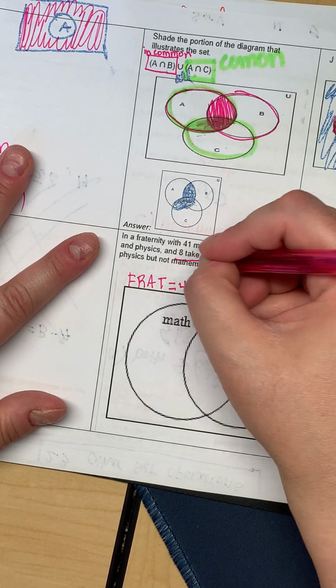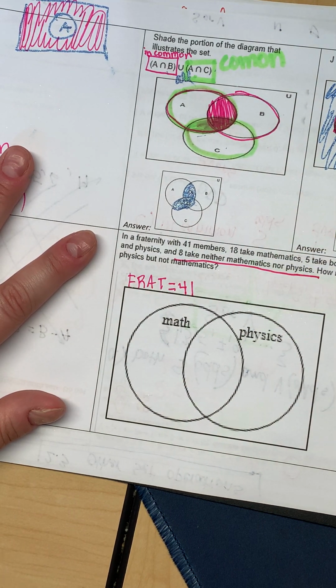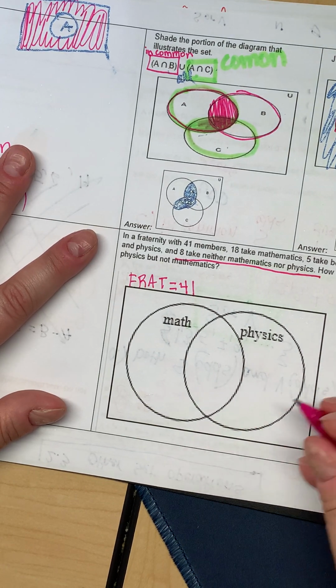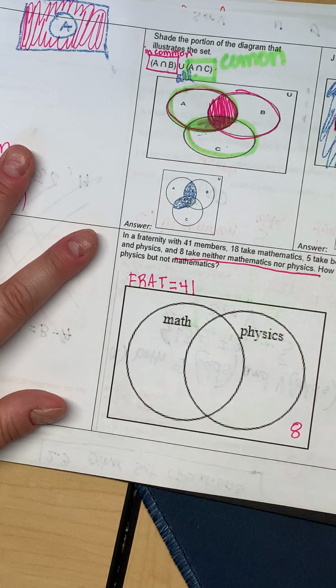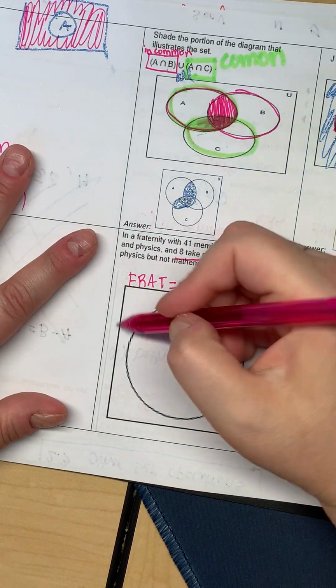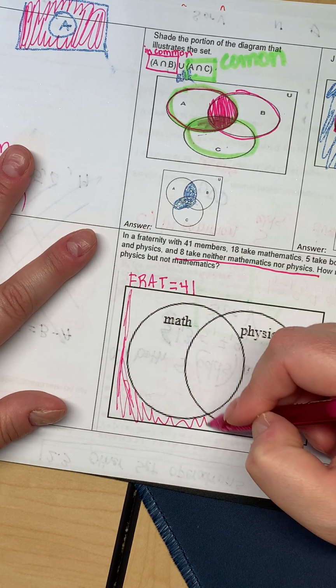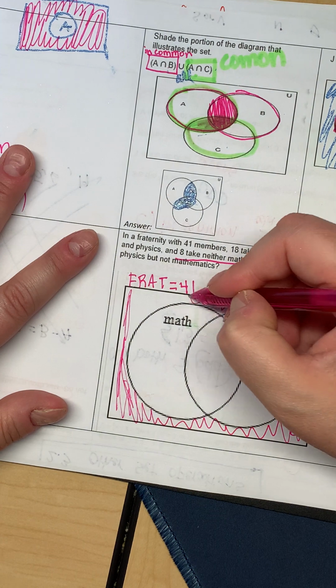It says 8 people take neither math nor physics. That means there's 8 people outside these two circles. So 8 represents the outside of these two circles.